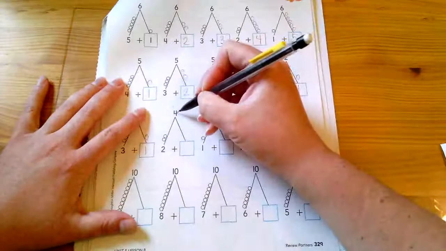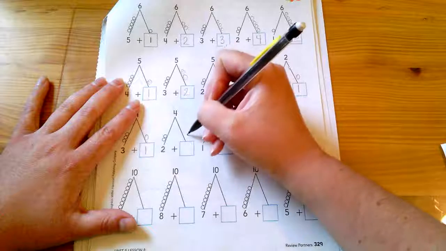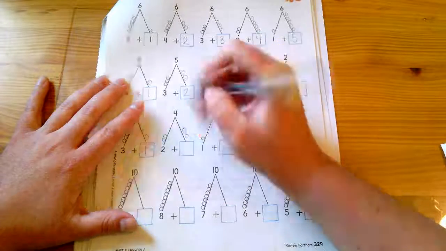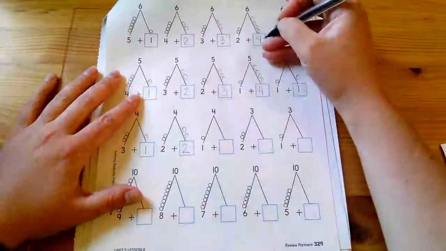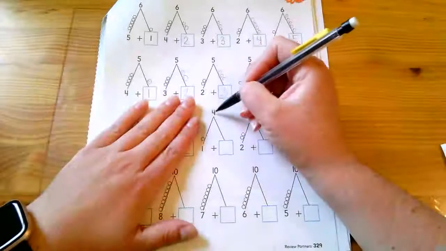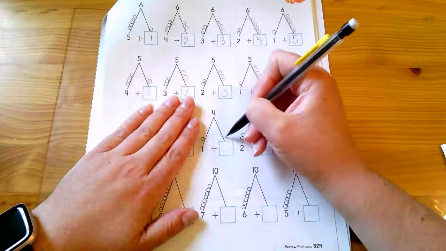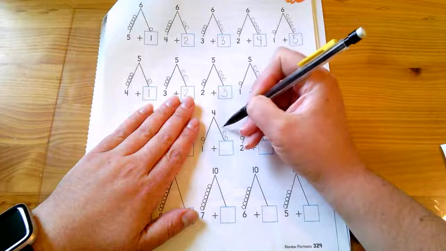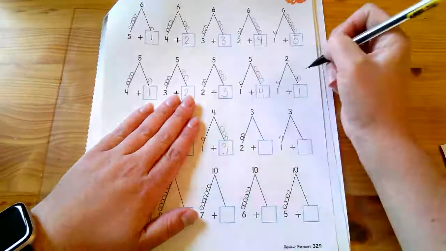We want to get to 4 again. This time we have 2. 2, 3, 4, stop. 2 tiny tumblers were missing. We want to get to 4 again, but we're only starting with 1, 2, 3, 4, stop. 3 tiny tumblers were missing.